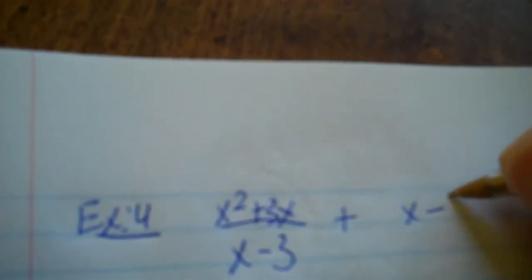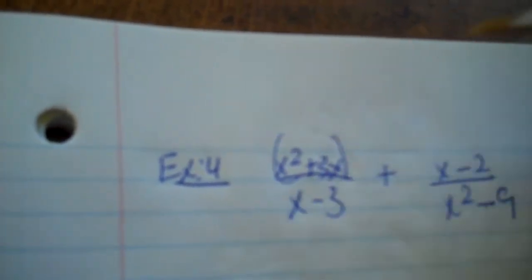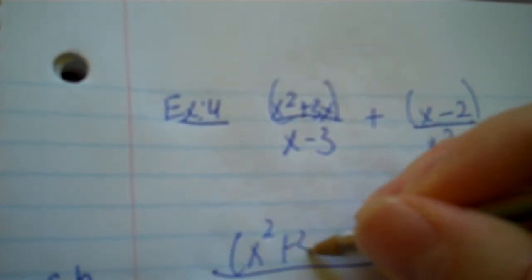Okay, example 4. Same thing as the last problem. X squared plus 3x over x minus 3 plus x minus 2 over x squared minus 9. So again, adding, we don't do the 3 lines off to the side. Adding, you write CD. See if the denominators match, which they don't. So we have to extend the lines. Remember, the tops, you need to put parentheses, but you don't factor the tops. Even though that has a GCF, don't factor the tops. You're wasting time.